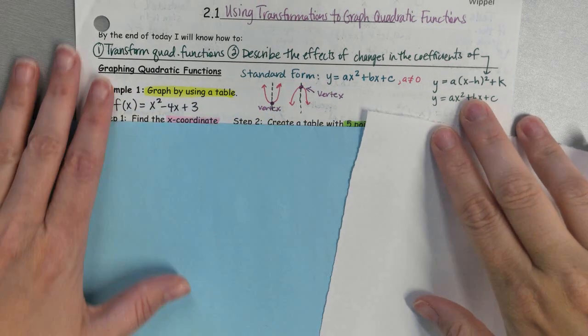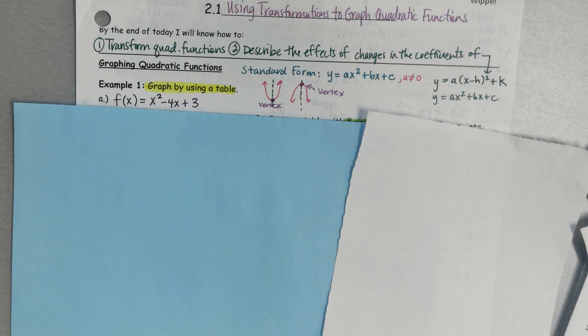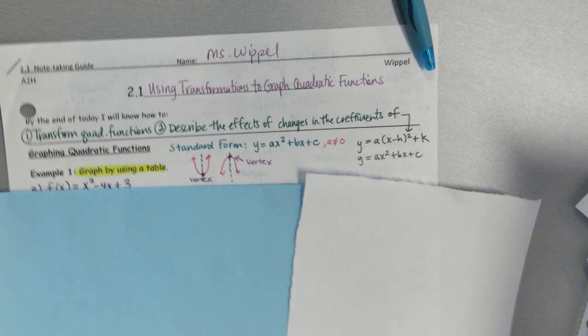Okay? So for example 1, we had f of x equal to x squared minus 4x plus 3. So I want you to start thinking about, okay, if that's my function, what's my a value and what is my b value? And I did just say a and b.